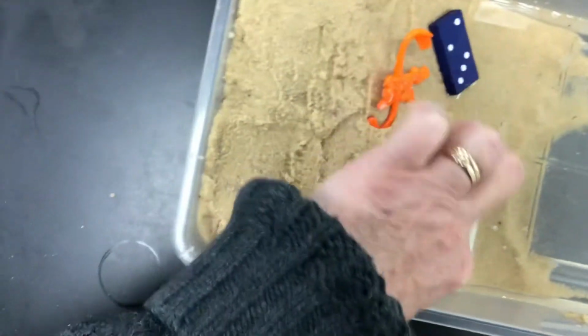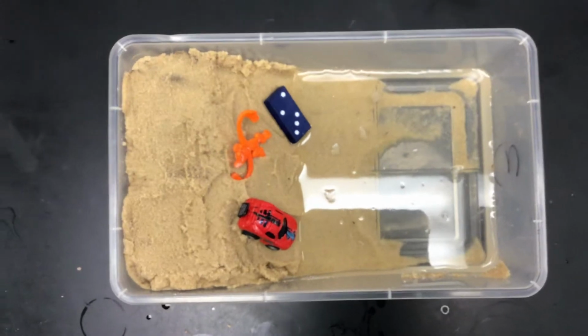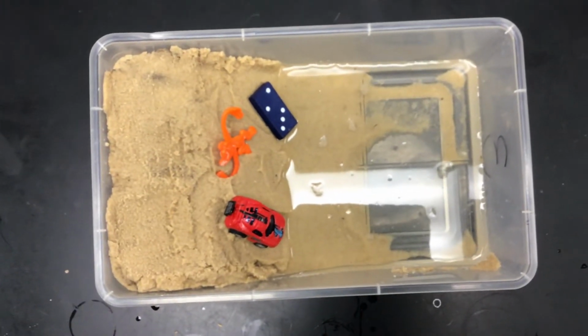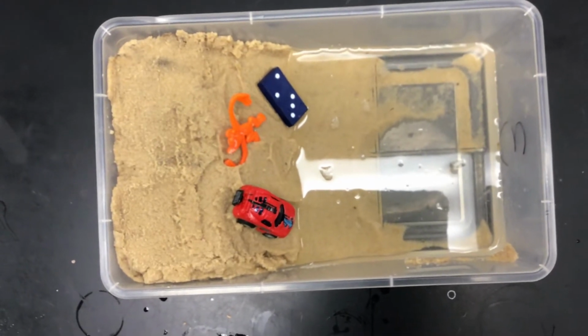But look where the water is. Look where the toys are. You're going to draw it from the top. Look at it real quick from the top. Draw what it looks like from the top. The position of the water, the position of the toys.